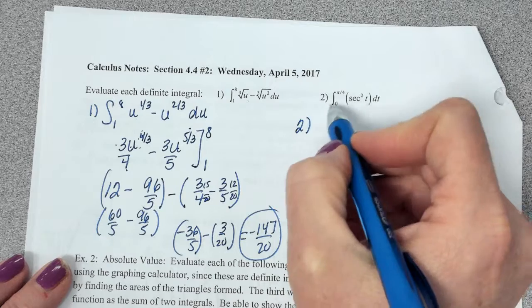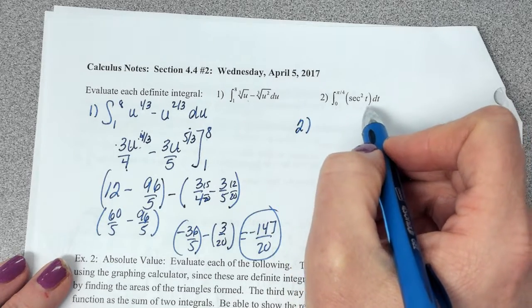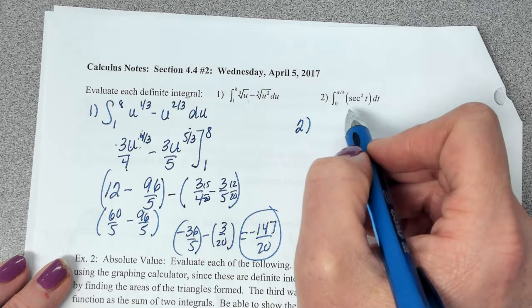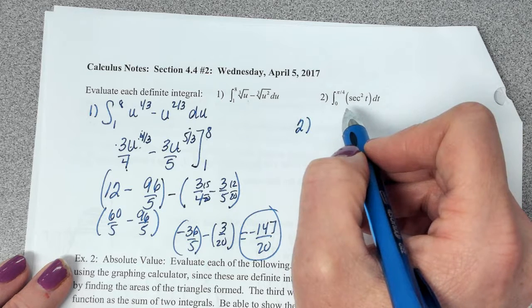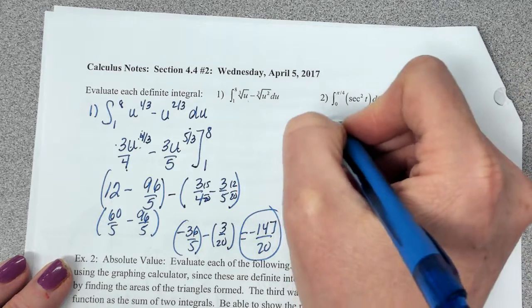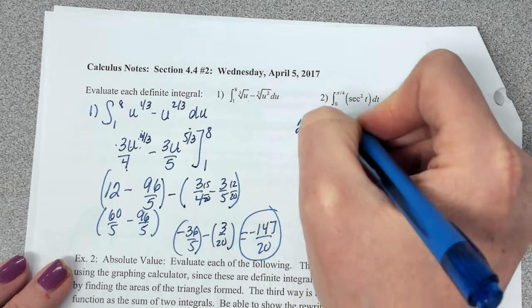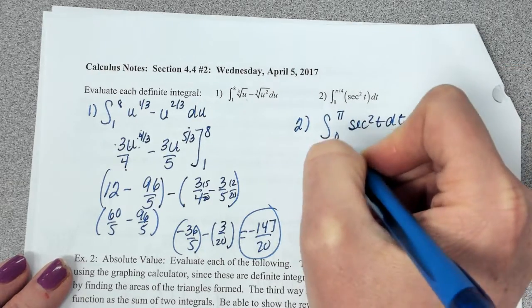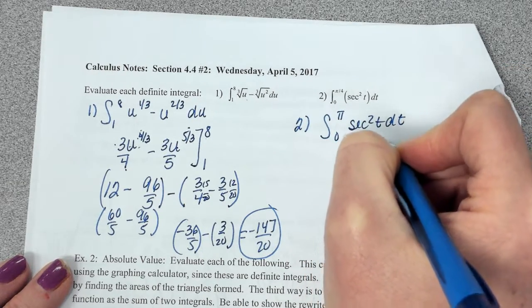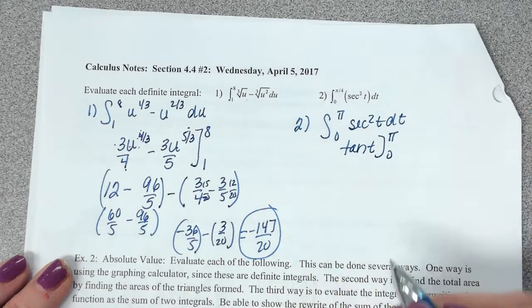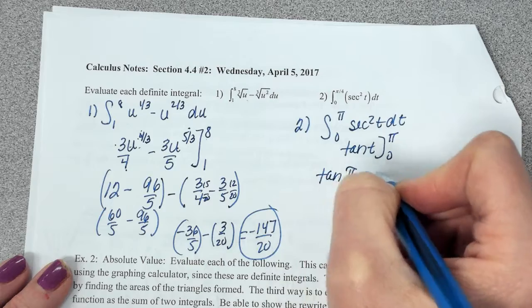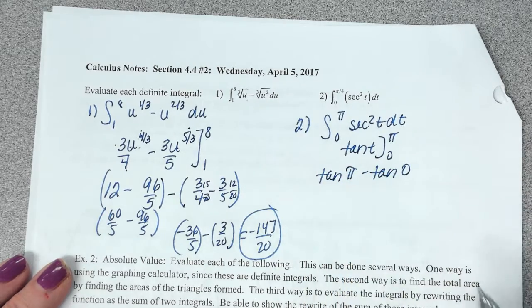So on this one, we have the integral of secant squared. This would be something where you'd want to go to your green sheet. What is the integral of secant squared? Tangent, right. So we're going to have the integral of 0 to pi over 4 of secant squared t. That's the same thing as just tangent. And then we have to plug in pi over 4 and 0. So we're going to have to do the tangent of pi over 4 minus the tangent of 0.